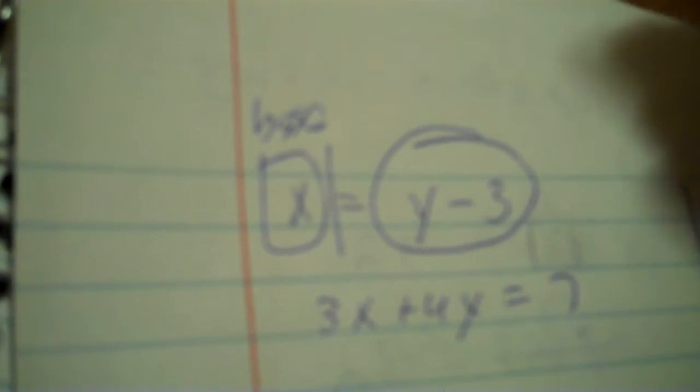So again, we got to look for a base. If I made a wall on this side, I would have the letter that's by itself. Remember, it can be X or Y. And that's what it's equal to. Plus, negative, I usually put a 1, but don't put the 1 there though, because then you won't recognize that's by itself. Write the non-base, 3x plus 4y equals 7.